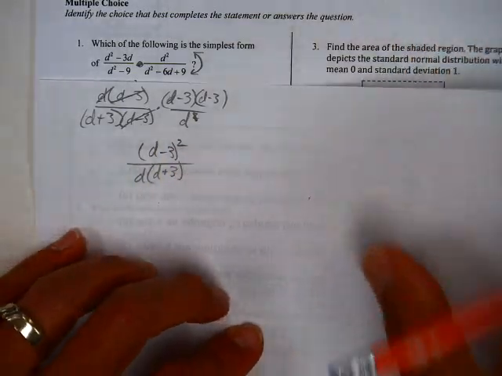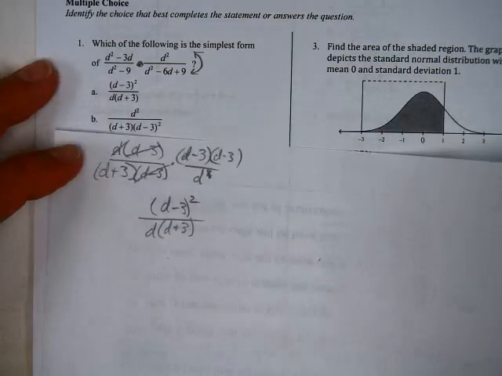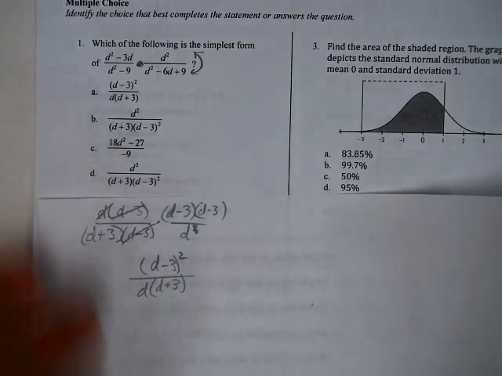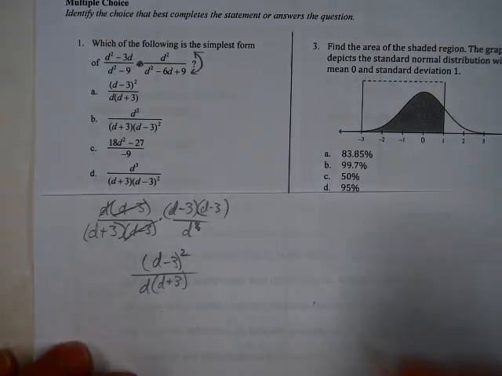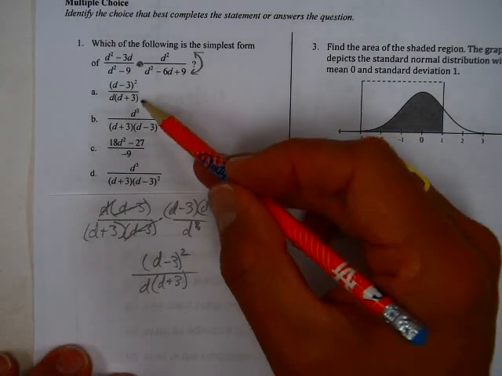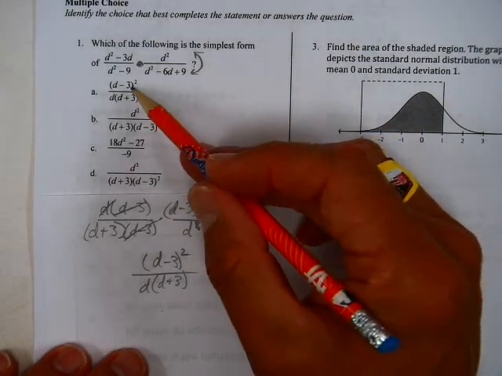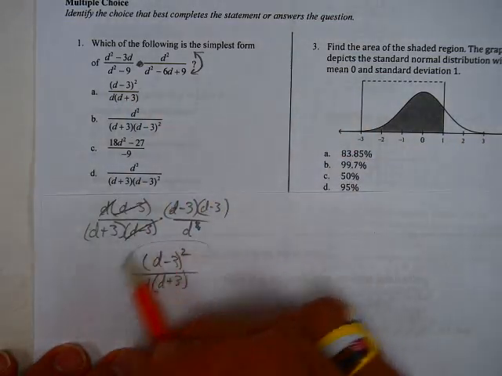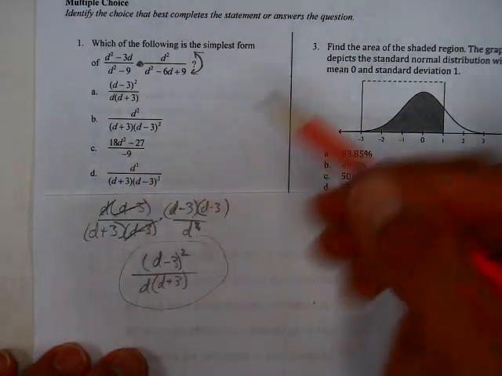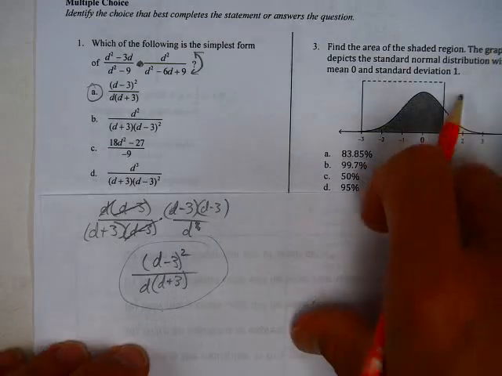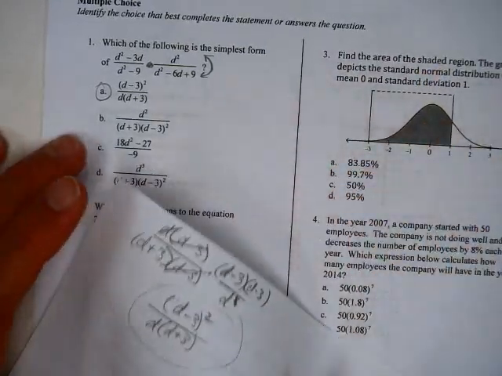Now it's always a good thing to be able to do something and then look and see what your options are in terms of an answer, and there it is. The d minus 3 squared over this is the answer. Okay, I guess that's all I can really say about that. That's the answer.